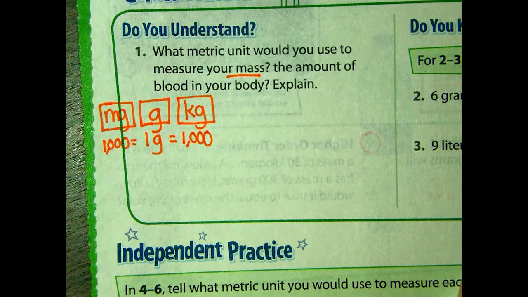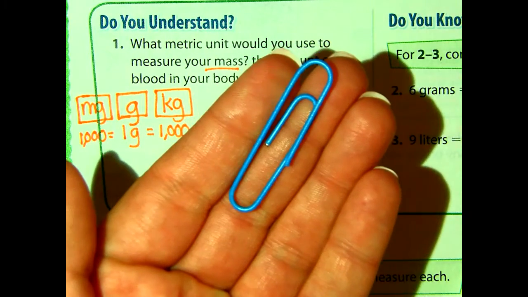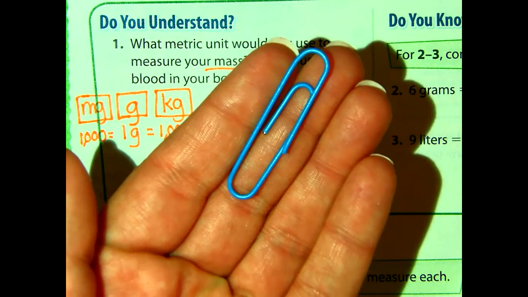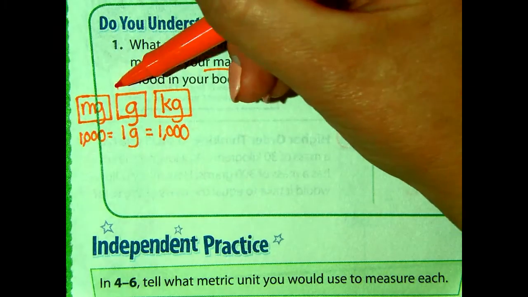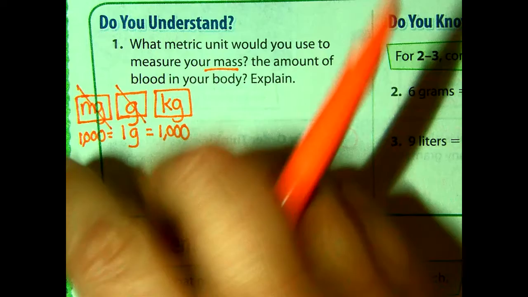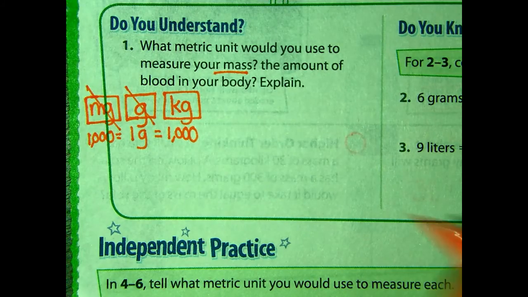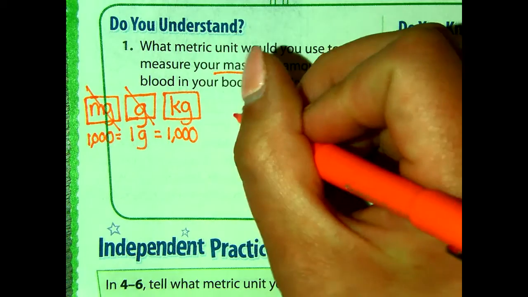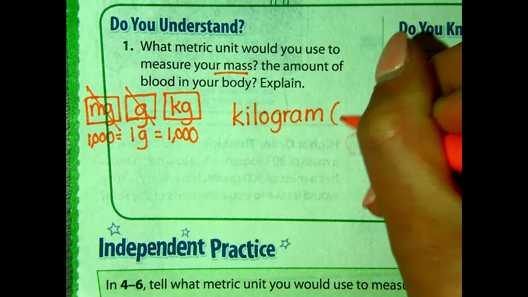Pretty cool, huh? So if I want you to think now about your body, how would you measure your mass? What unit would you use? Would it make sense to talk about paper clips? I think you might need several of those. So if it wouldn't make sense to use paper clips, it's definitely not going to make sense to use milligrams. That's even smaller. And what about kilograms? That's the largest unit, so it does make sense that we would use kilograms to measure our mass.